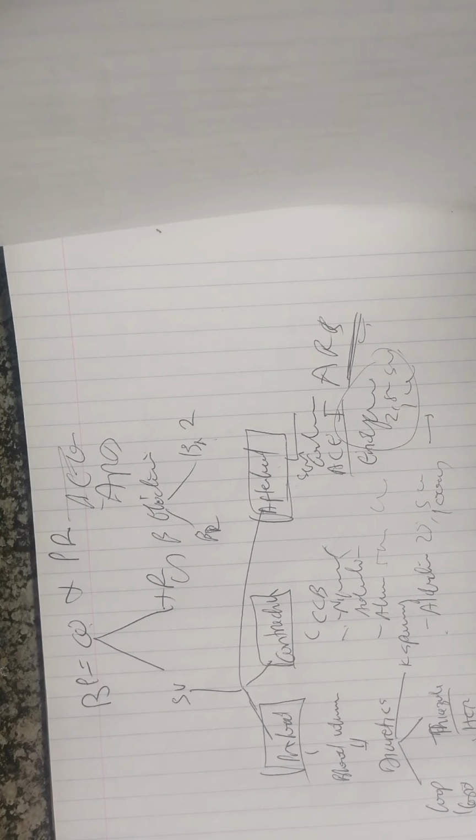Now let's go to specific classes. When you talk about diuretics, loop diuretics are known to cause hypokalemia, and thiazides are known to precipitate gouty arthritis.